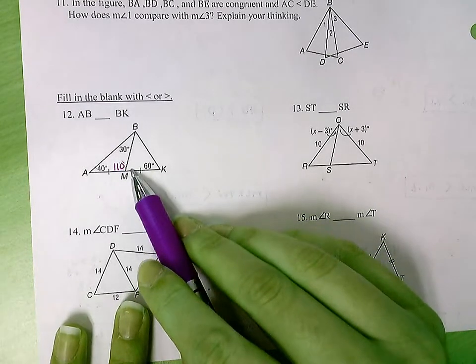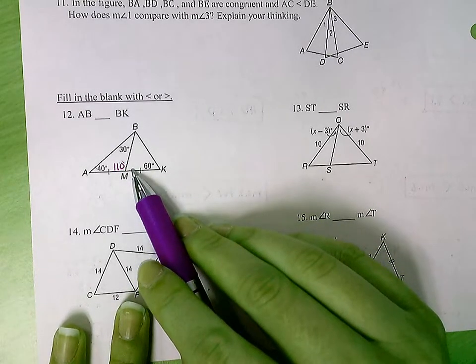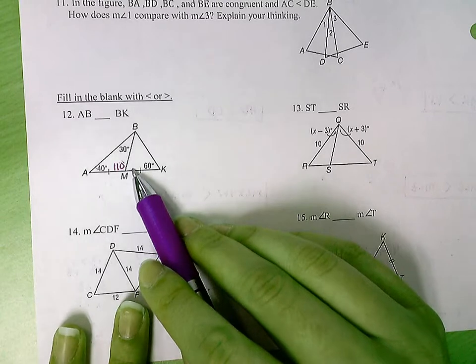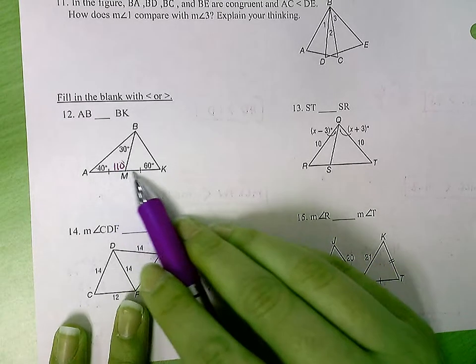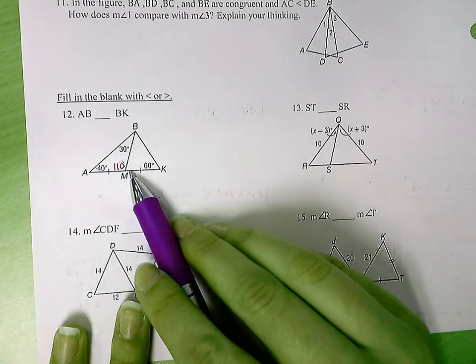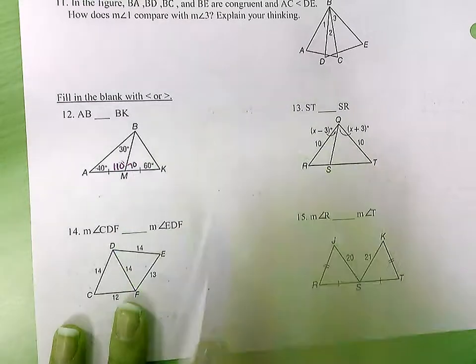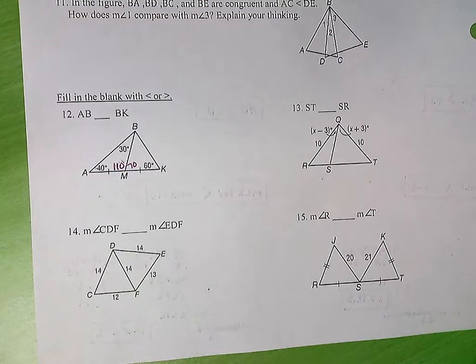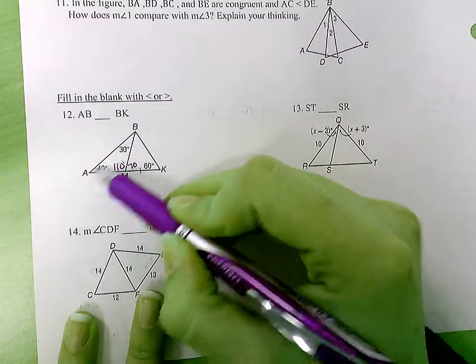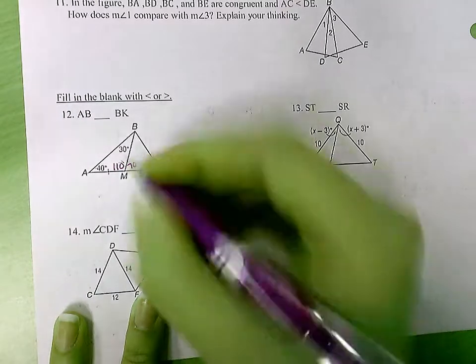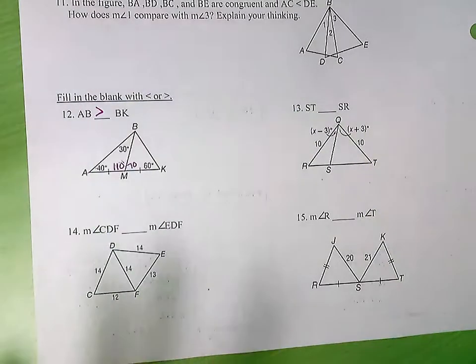Now how can I find this angle right here? Since it's a straight line, those two angles together have to equal 180. So if this one's 110, this one would have to be 70. Now I can compare those sides opposite those angles. So that means AB would be my greater side since it's opposite my greater angle. So I can say it's greater than BK.